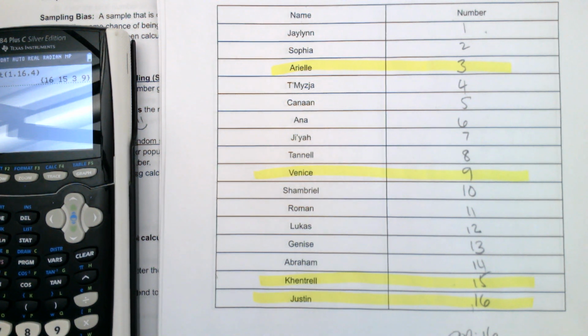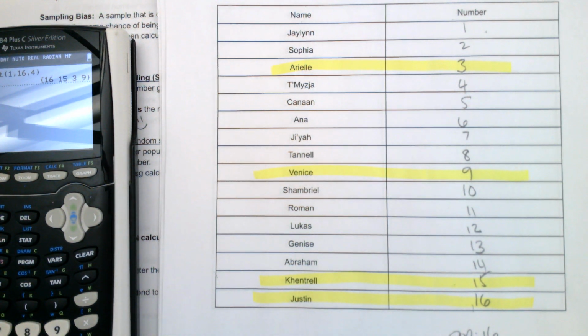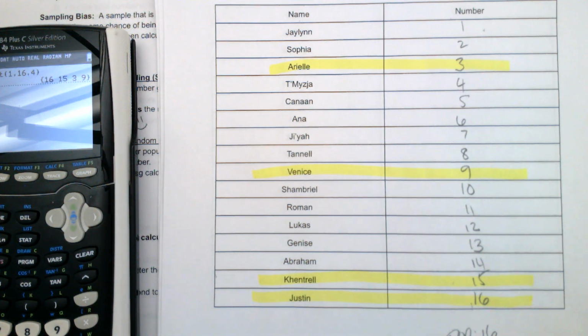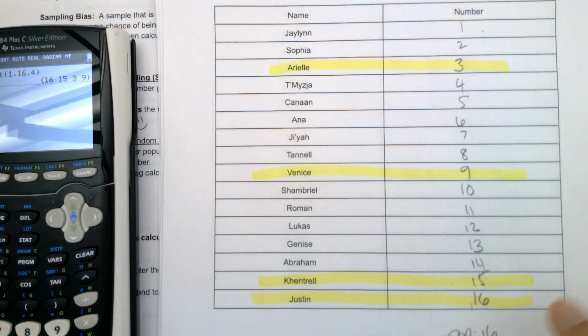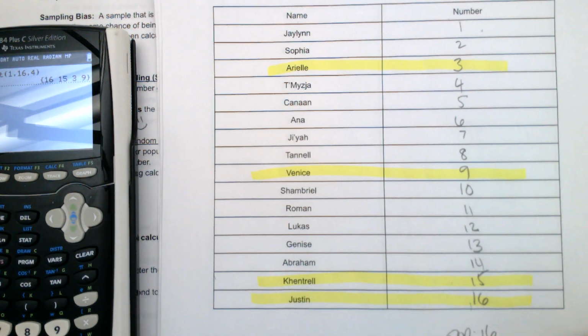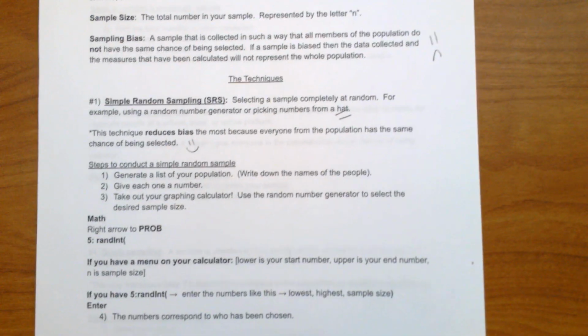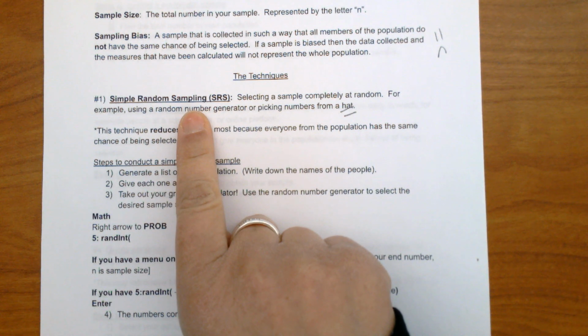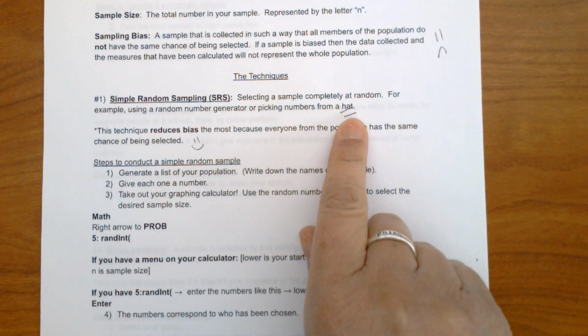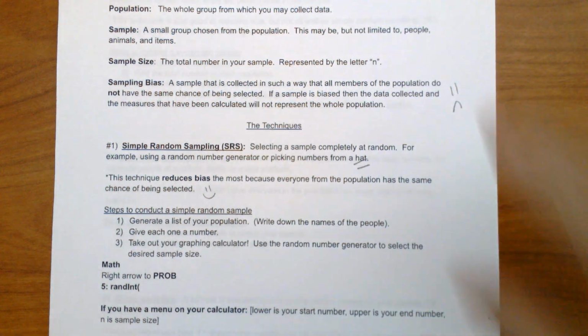So now I have my 4 people. They've been selected. This was completely random, so each person in here had the same opportunity to be selected, which helps us to reduce bias. Okay, so that's called simple random sample. There is a hat method that you can use, or you could use our calculator one. All right, let's go on to the next one.